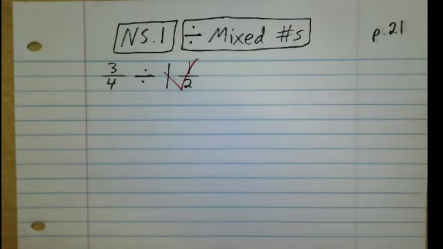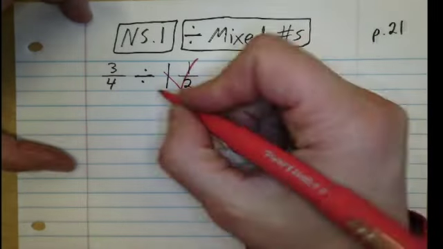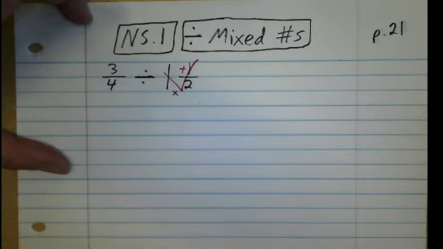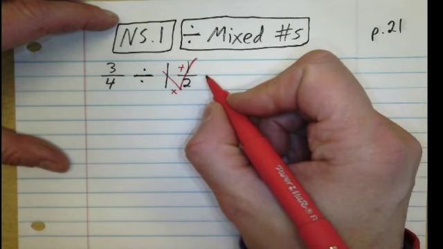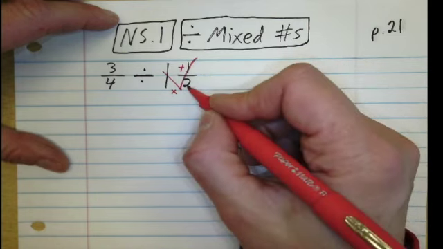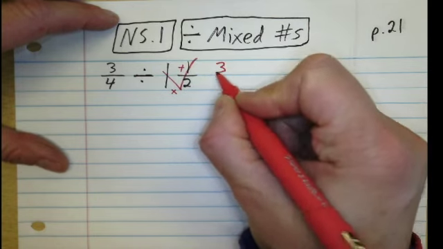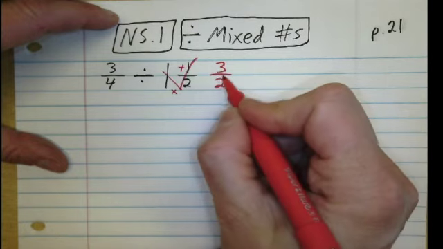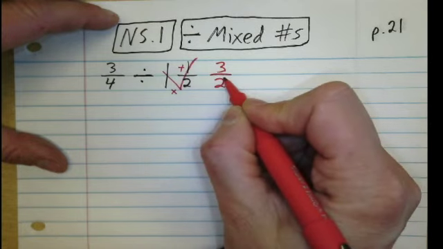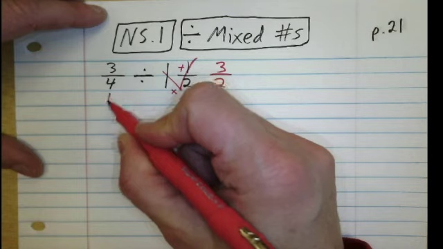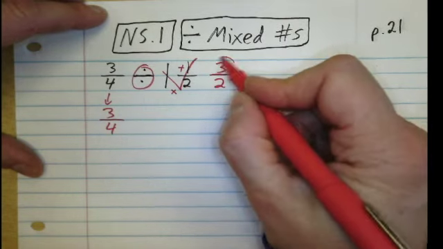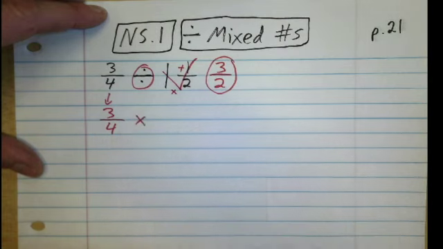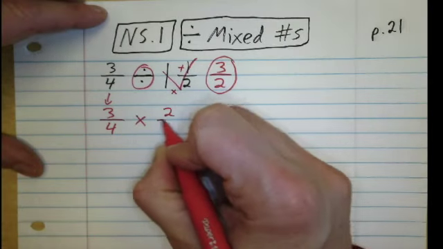I like to use the check mark method, 1 times 2 and add 1. Some people use the backwards C. So whatever works for you to make this into an improper fraction. 1 times 2 is 2, plus 1 is 3, over 2. Now I like to write it just to the side, so instead of using this number I want to use that. So here's where this changes. 3/4 stays the same, but instead of dividing by 3/2, I need to multiply by its reciprocal, which is 2/3.